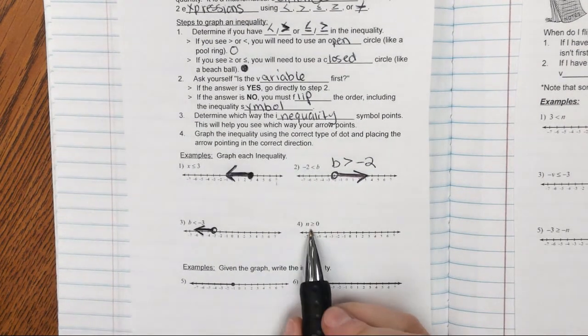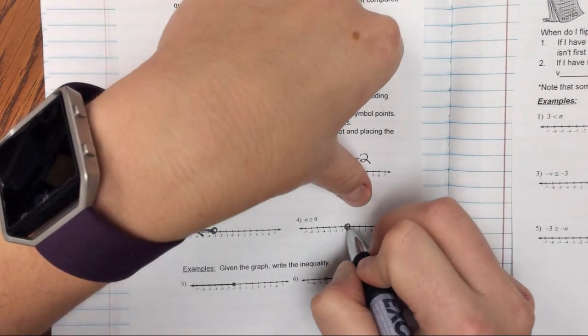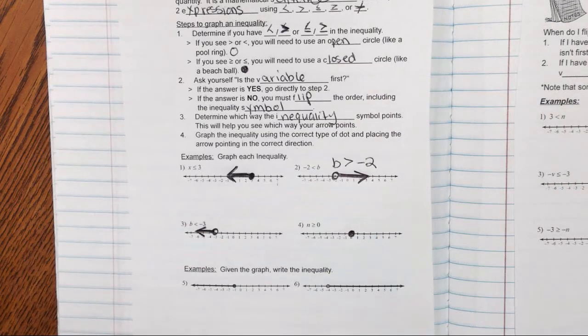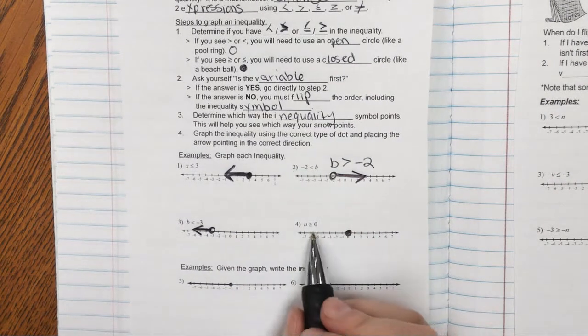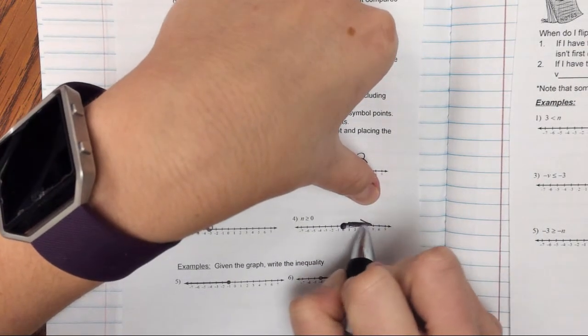Number 4, I have n is greater than or equal to 0. So I have a closed dot on 0. My variable's first. I don't need to switch anything around. And all the numbers that are greater than 0 are to the right. So my arrow is going to point to the right.